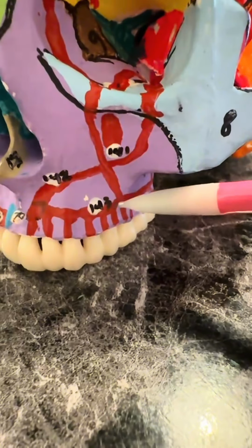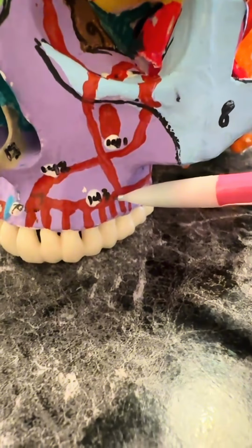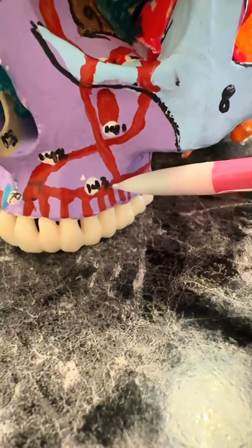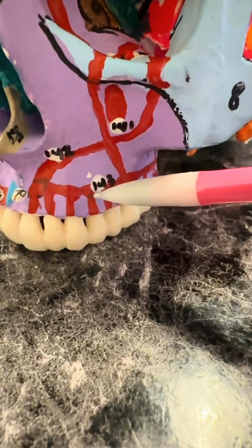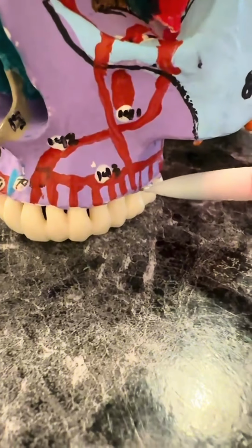Number 143, the middle superior alveolar artery, also known as the MSA. This artery supplies the maxillary premolars and the surrounding bone and gingiva.